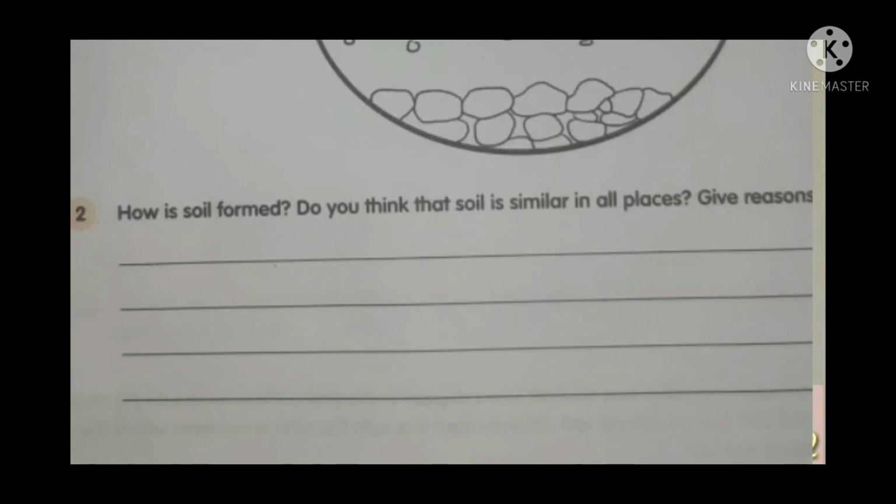Do you think that soil is similar in all places? No. Give reason. Because soil is different everywhere. Soil is not the same everywhere. It is different in different physical features.